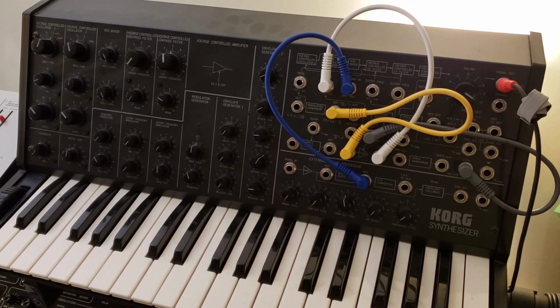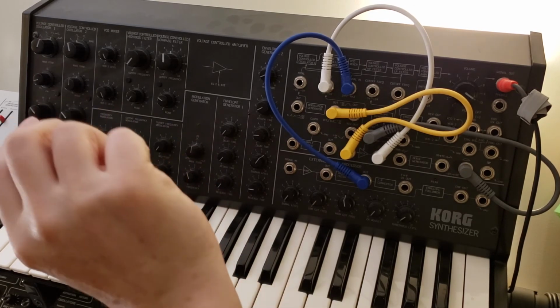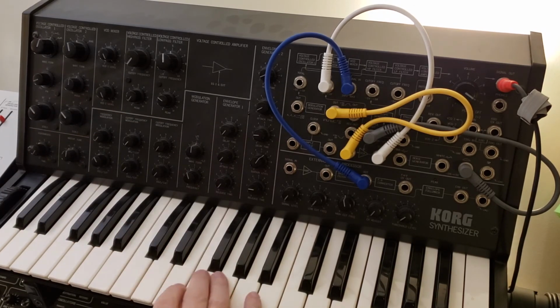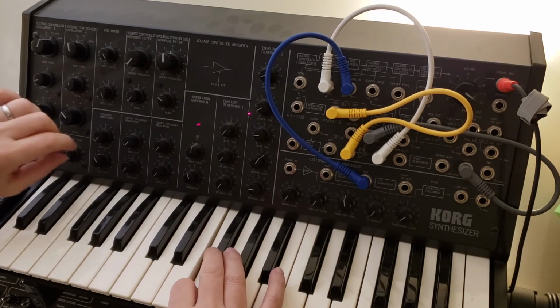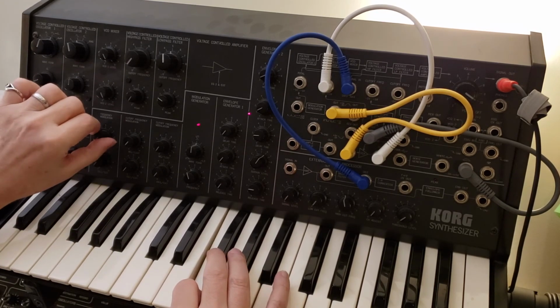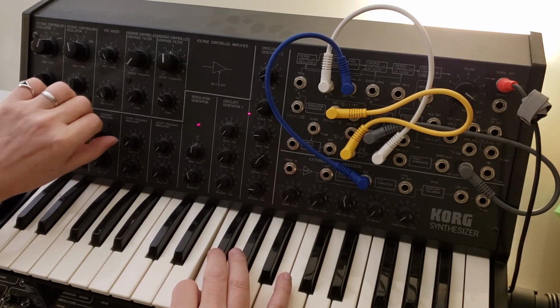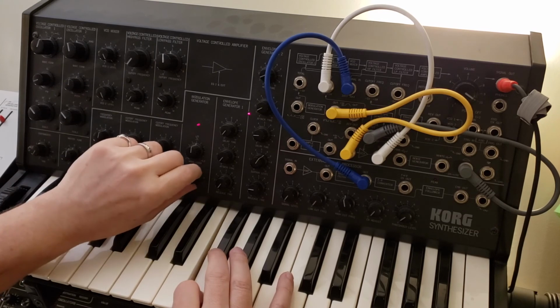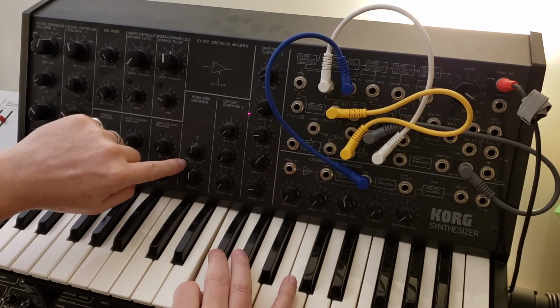I guess probably the last thing I need, frequency modulation for the pitch. Let's turn that down, and I don't know why that was up. So this is all tied to the LFO. This is your LFO shape.